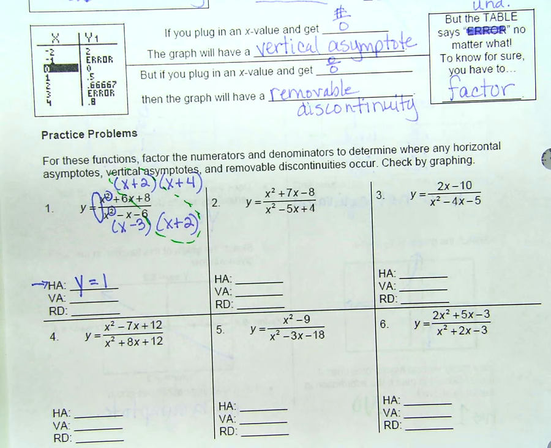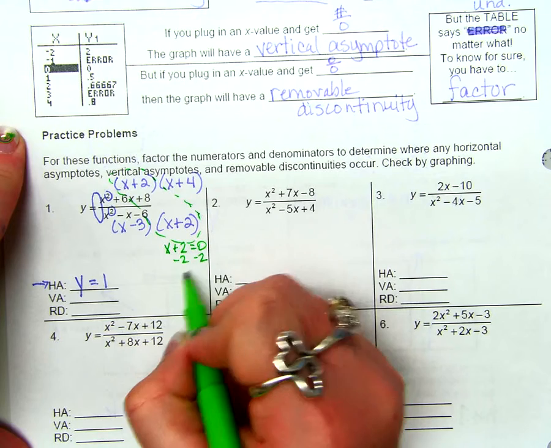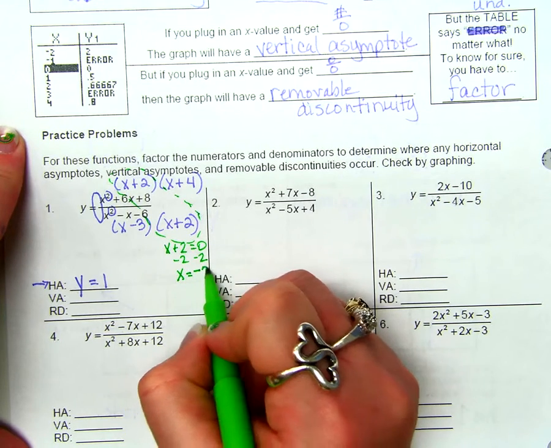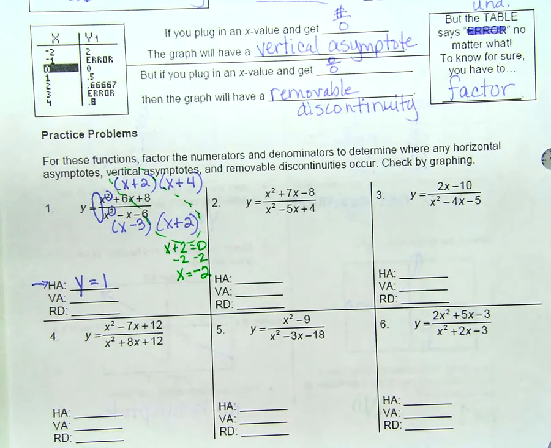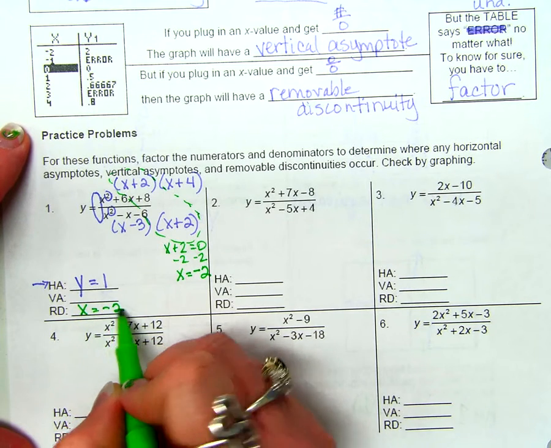They're the same. 1 in the numerator, 1 in the denominator, so that's going to tell me the removable discontinuity. Okay? So I say x plus 2 equals 0. There's a removable discontinuity, or a hole, at negative 2. So down here I'm going to write x equals negative 2.